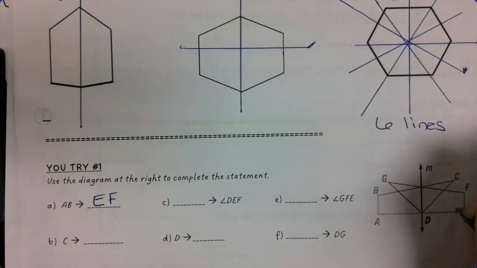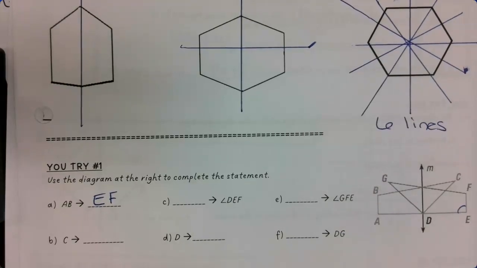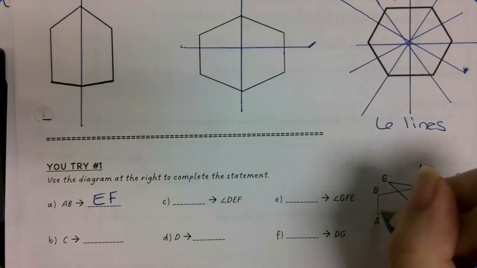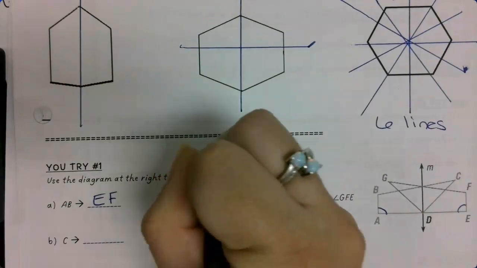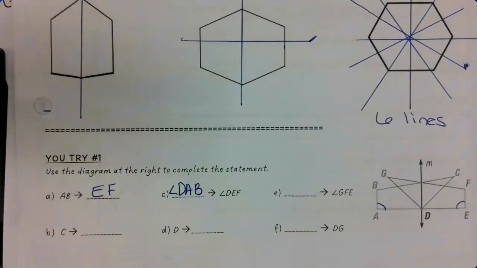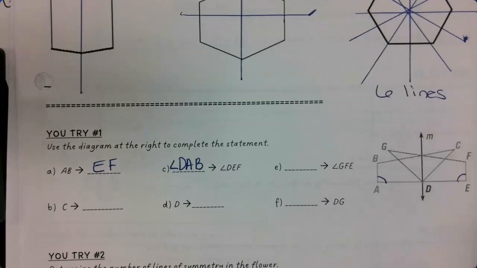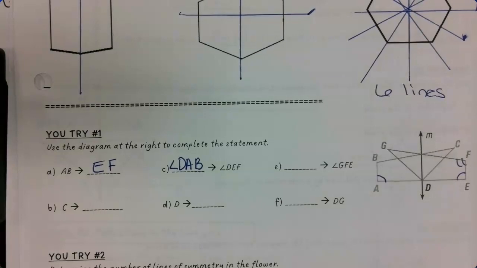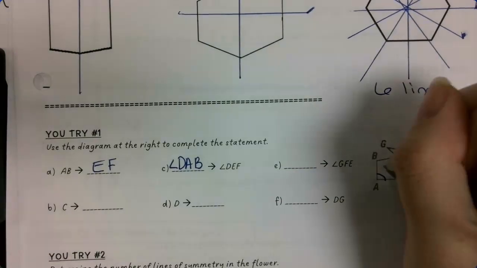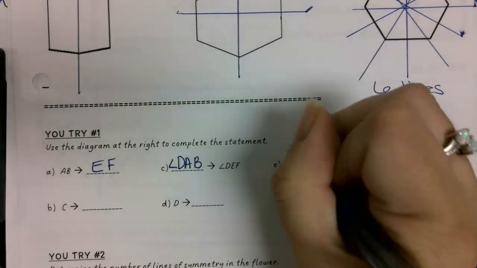So then I have angle DEF, which is right there. The matching angle reflects across. So that would be this angle right here, which is angle DAB. My next angle is GFE, so that one right there in that corner. It's going to match up to this one in this corner, which is going to be angle CBA.